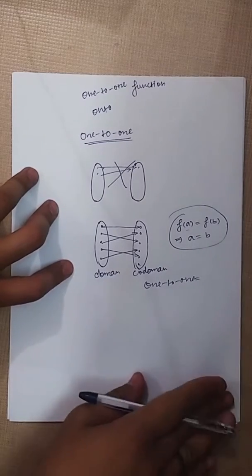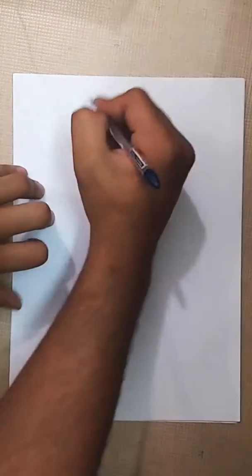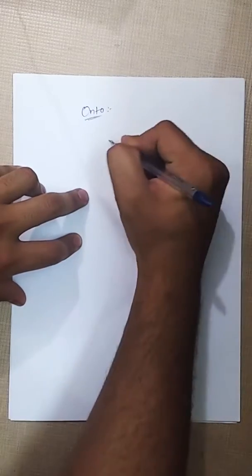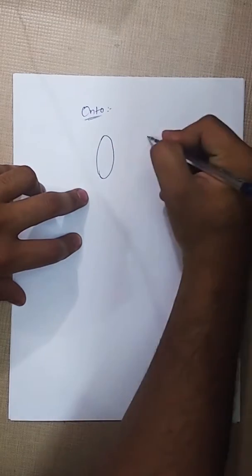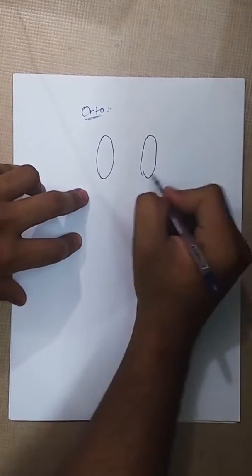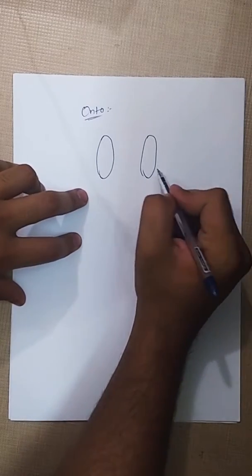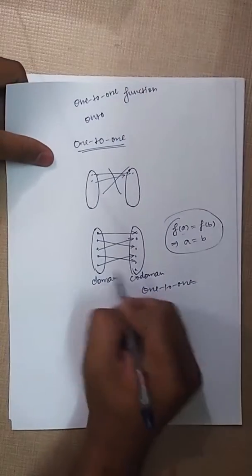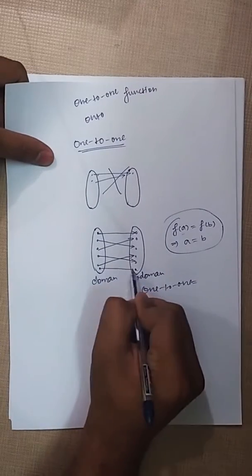Now looking at the onto function. An onto function is easy to understand too. An onto function is simply that function in which the right side is fully covered. There are no vacant elements. Basically, if we cover this element, this becomes an onto function too.